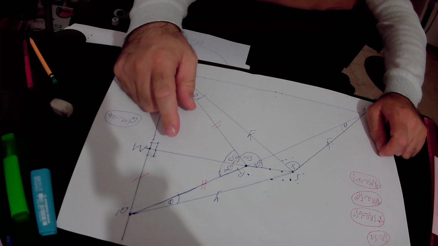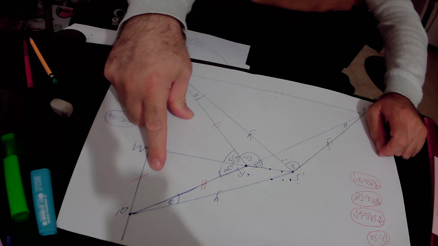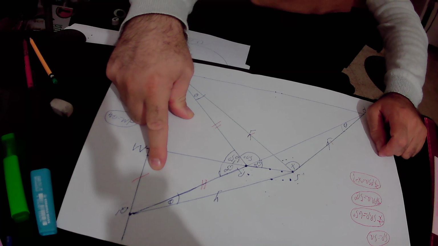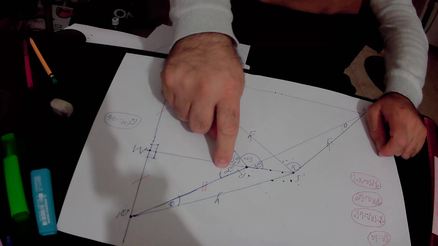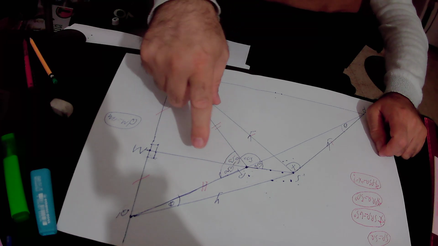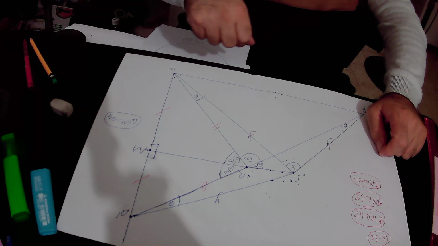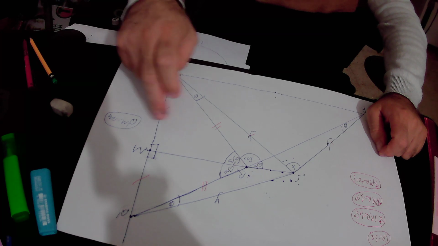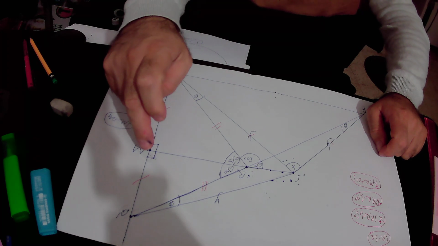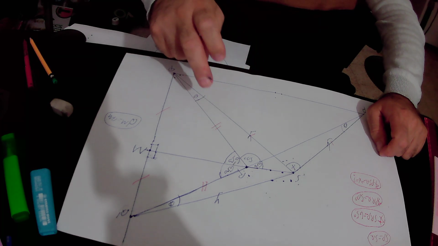Then we proved that those two triangles can go into each other according to the side angle side rule. Therefore, if this angle is 65 degrees, this angle is also 65 degrees, and those two sides are also equal to each other. And then we proved that the big right triangle QMS can go into the big right triangle QDS according to the side angle side rule.